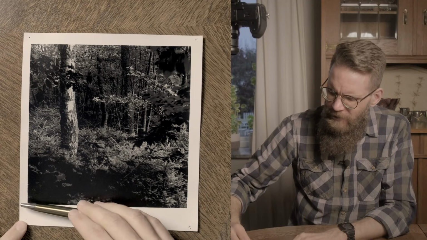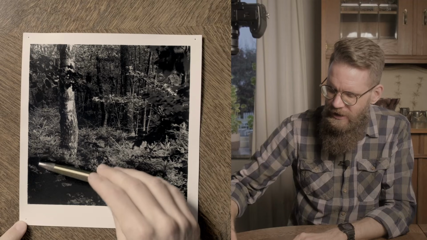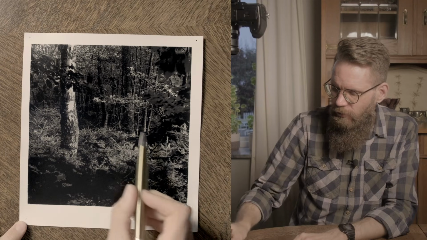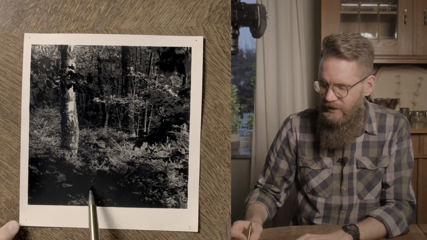And from printing, well, it's fairly straightforward. The only thing I did was add a bit of burn to this part of the image here to help direct the eye towards this area here. But I think I slightly overdid it because this is quite dark.